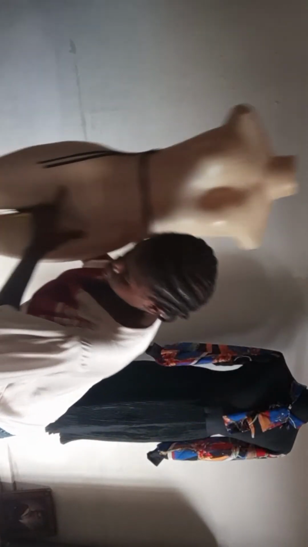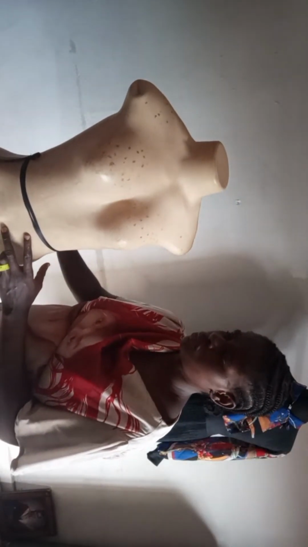Which other measurements do I think we need to measure that I've not explained? If you are sewing a trouser, you might need to measure here, measure your knee, then the crotch. We are not dealing with trousers now because it's a little bit advanced, not too advanced anyway. But basically, those are the things you need to measure.